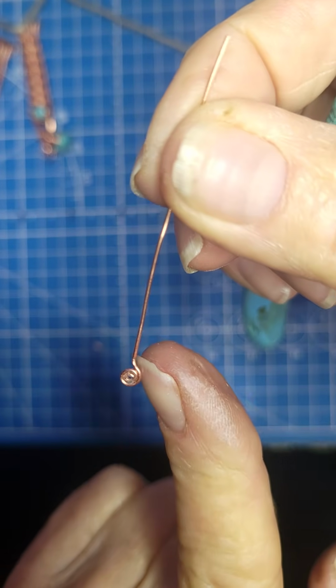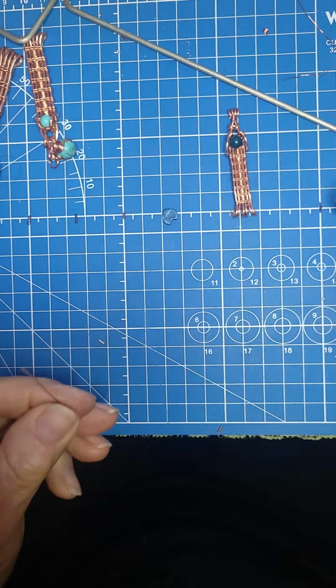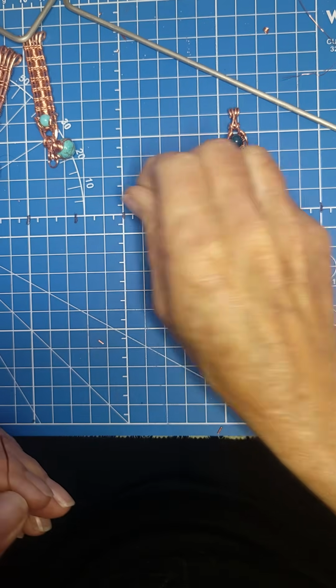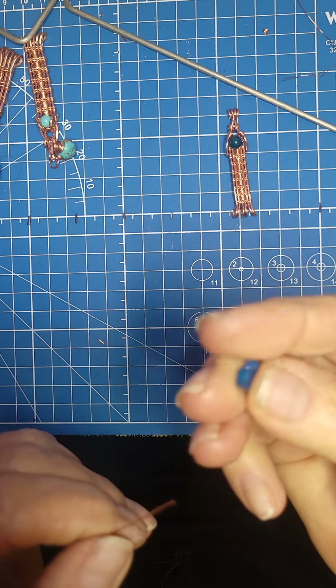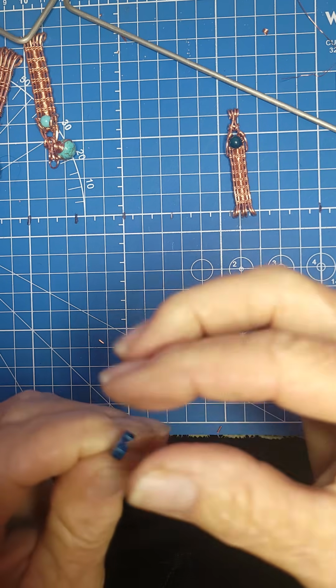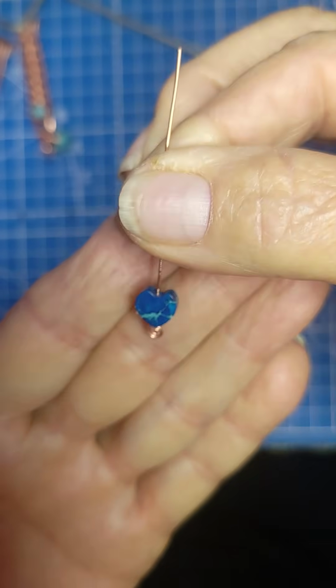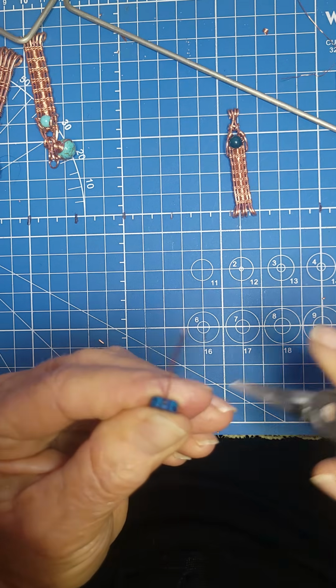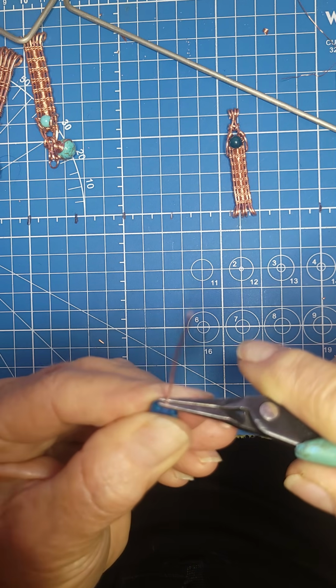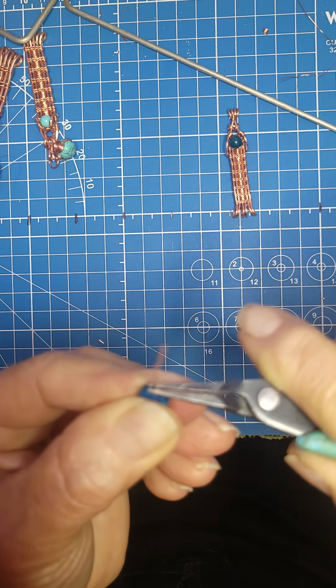Made a little neck right there. I'm gonna run it through my heart. That doesn't sound good, right? So we have this darling little spiral on the bottom. And then I'm going to come right at the top of this heart and I'm going to bend my wire towards me.